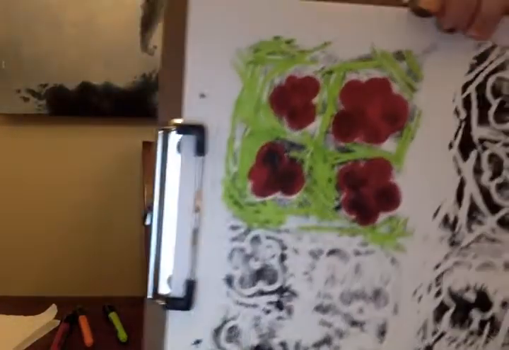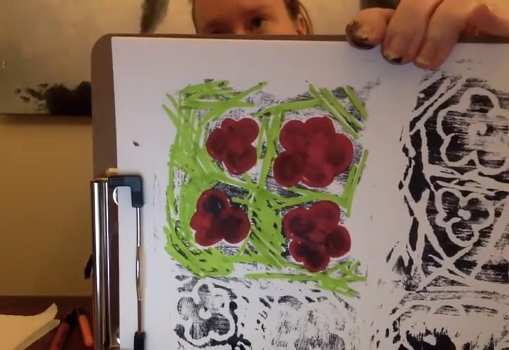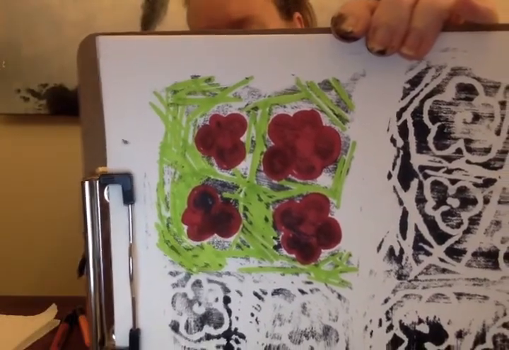Okay, great. Okay, so there's my first poppy screen print with styrofoam.